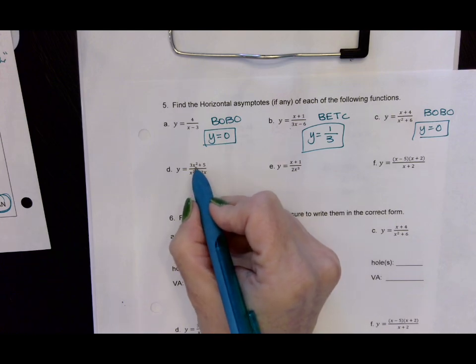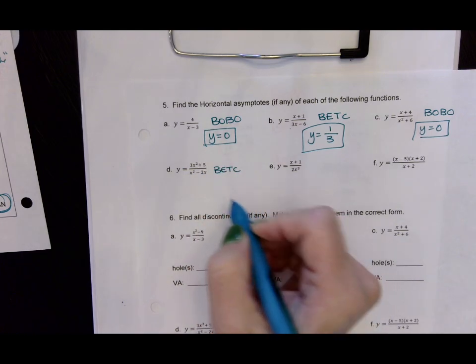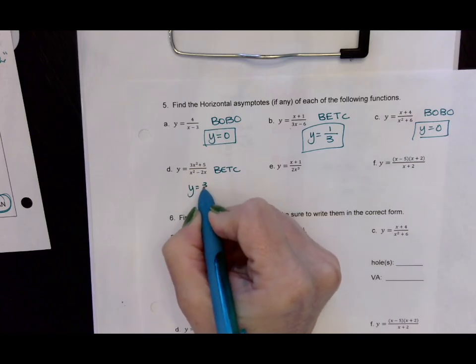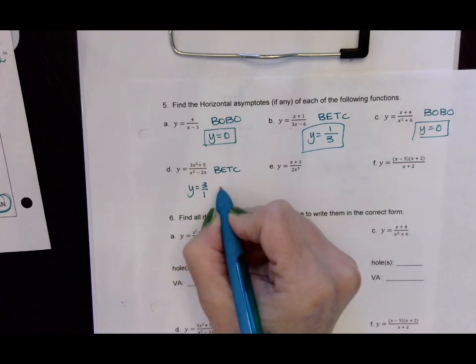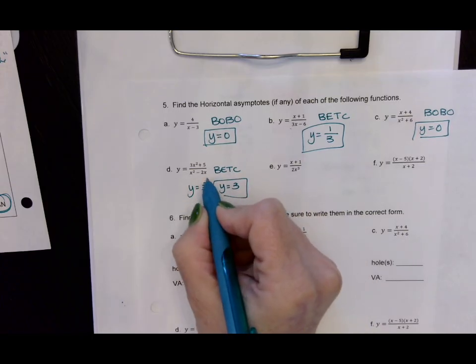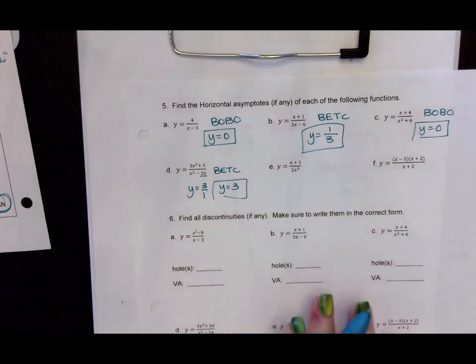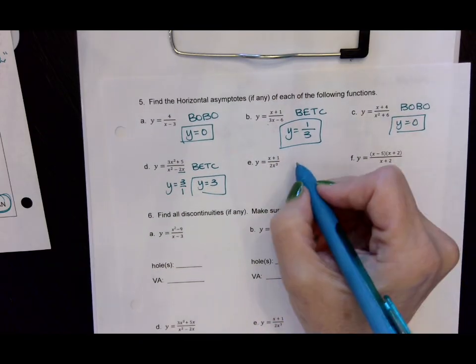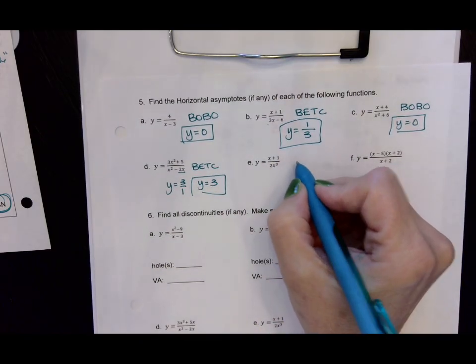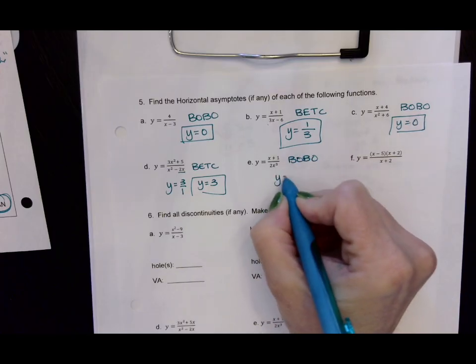Here I have 3x squared and x squared. So bottom equals top, coefficient. So y equals 3 over 1. We never write it this way, so we would just say y equals 3. Now, it doesn't matter that I have another x here. I don't care. All I care about is my biggest power, my biggest degree. All right, here's another one. Bigger on bottom, Bobo, bigger on bottom. So y equals 0.